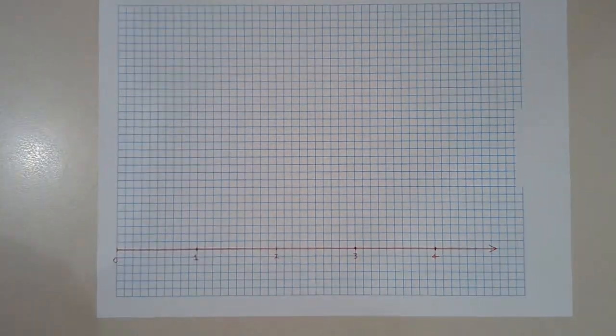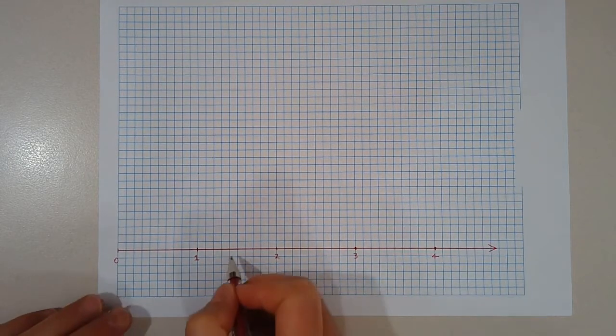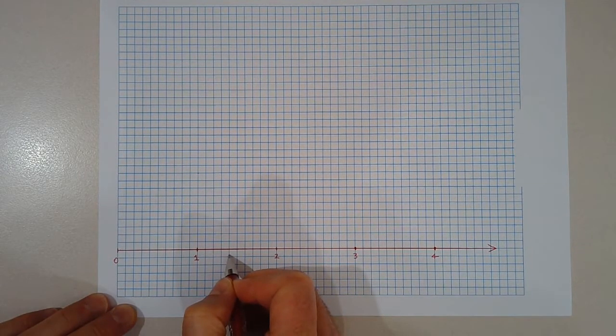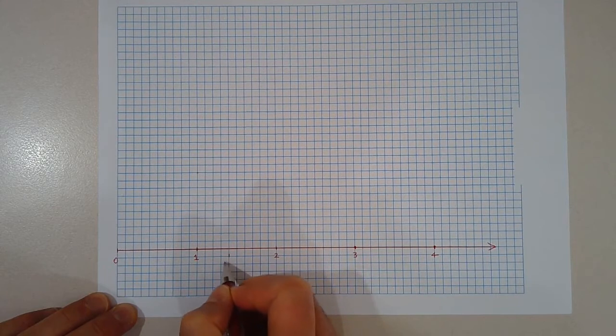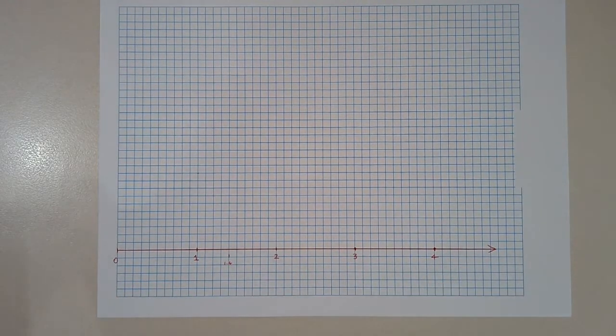So 1.4 is probably around here, just where I've got the pen. I might just put a little tiny mark there, small enough that we can see. So we're going to estimate that that's where the square root of 2 is going to land.